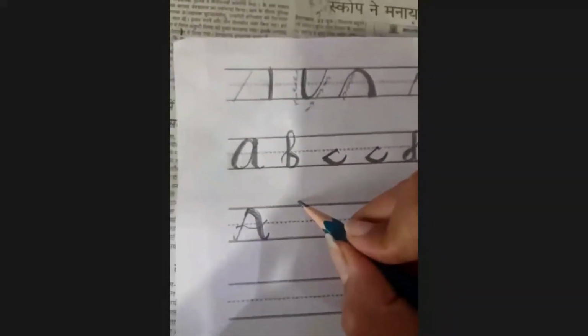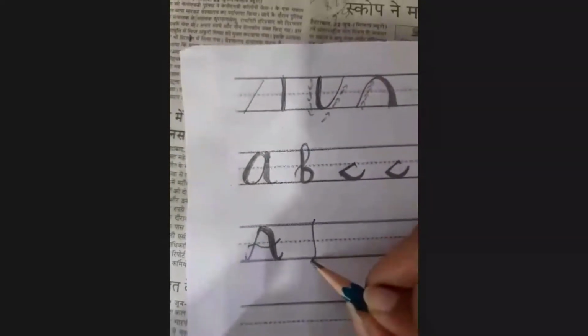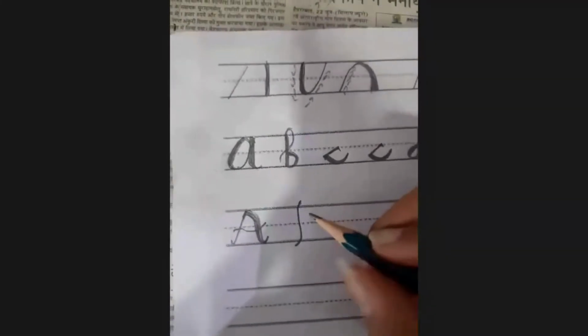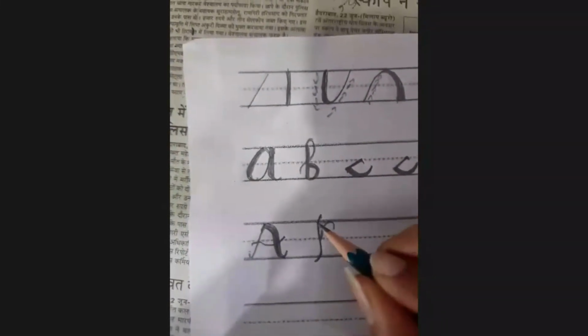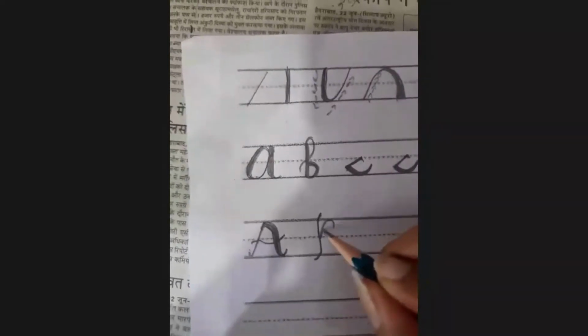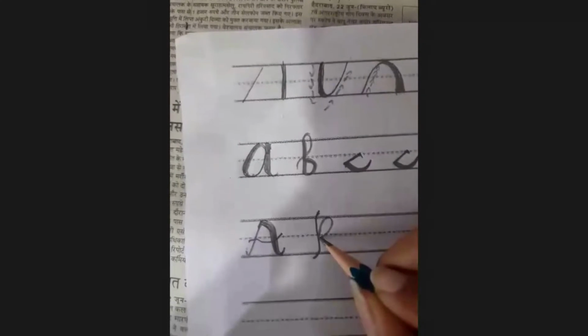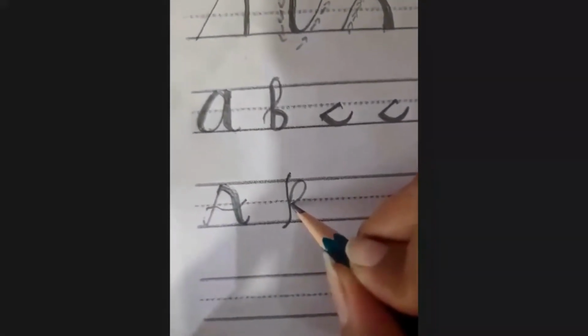All right, let us see our uppercase B now. This is my downstroke. And from here, I'm going to make it an oval, giving a triangle over here. See, children, there's a triangle forming here. Is it clear now?